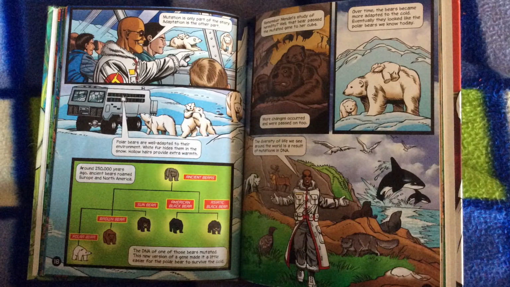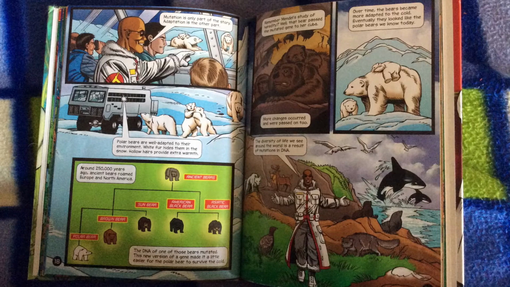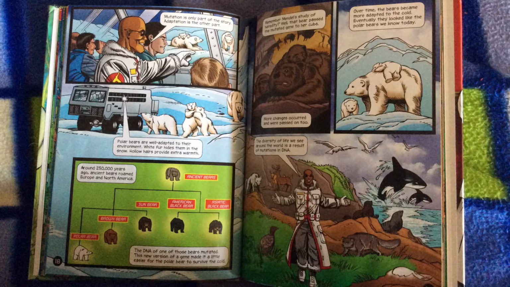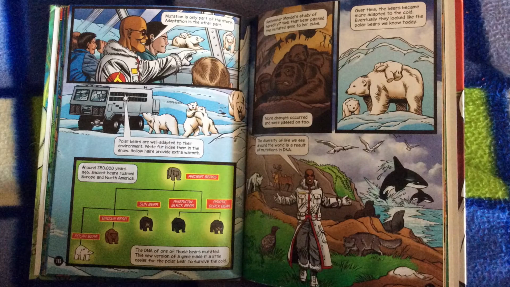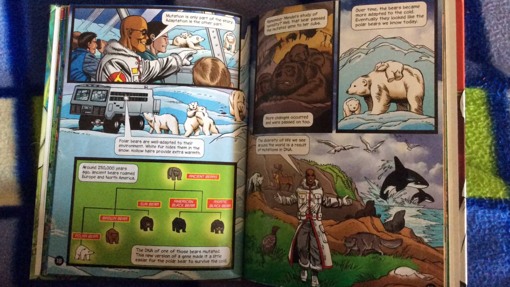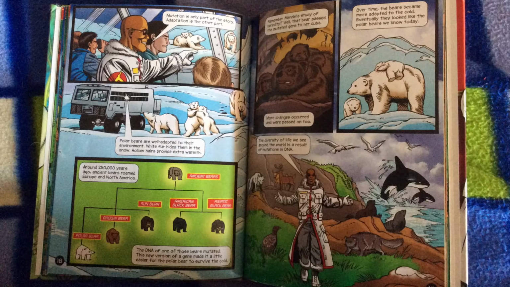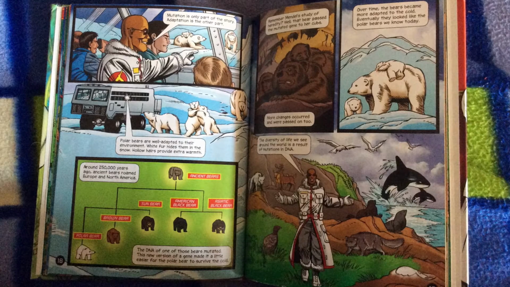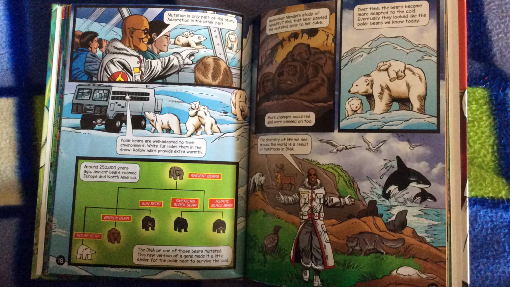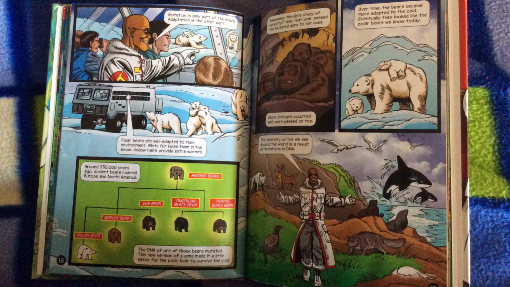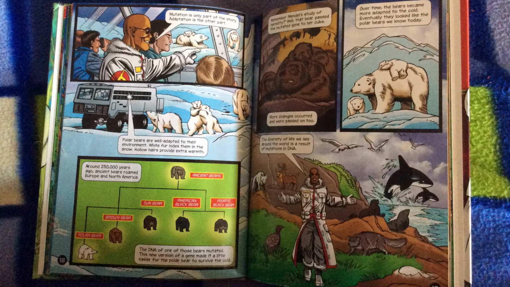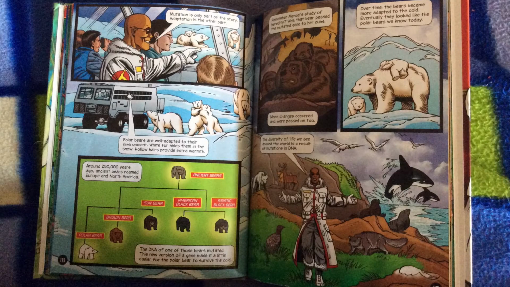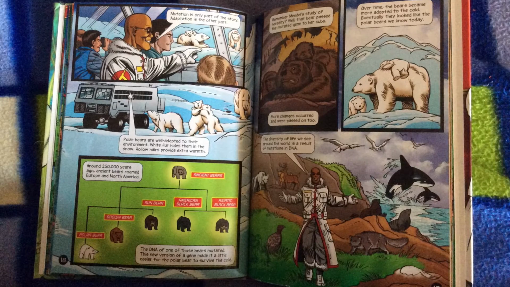Polar bears are well adapted to their environment. White fur hides them in the snow. Hollow hairs provide extra warmth. Around 250,000 years ago, ancient bears roamed Europe and North America. The DNA of one of those bears mutated. This new version of a gene made it a little easier for the polar bear to survive in the cold.